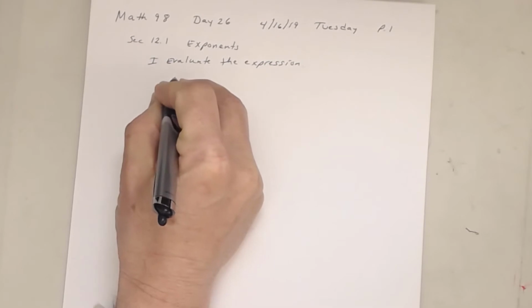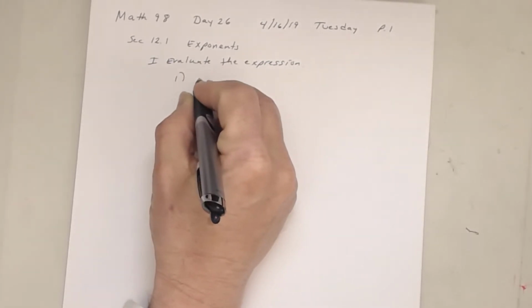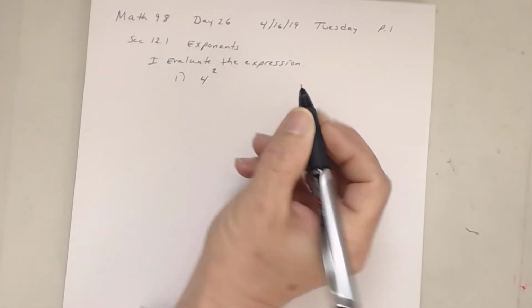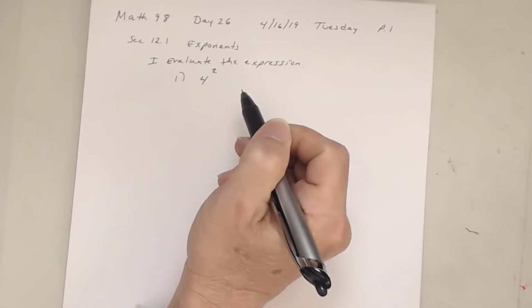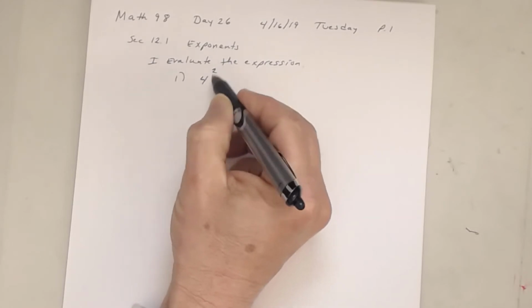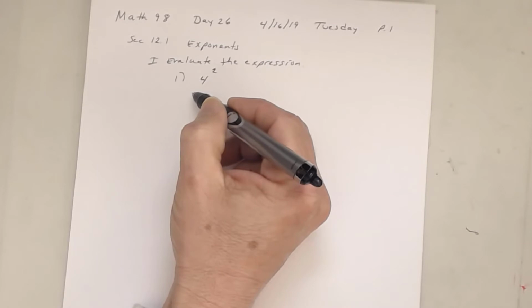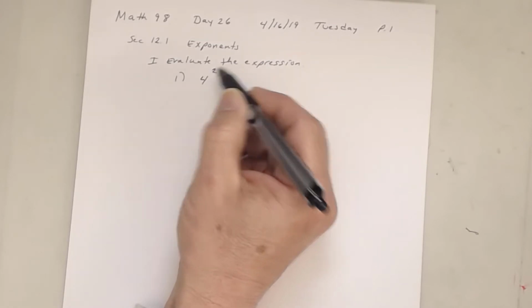All right, so an example would be like number 1. If we have 4 raised to the second power, or 4 squared. Now remember, what's the term for 4? What do we call 4? The base, good. And the 2 would be the exponent.